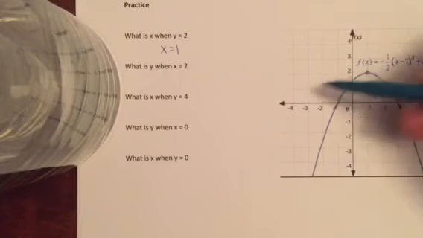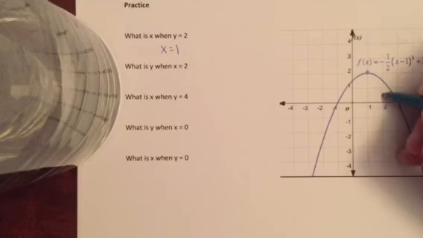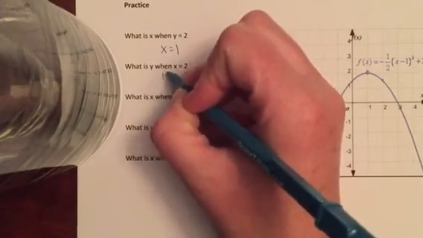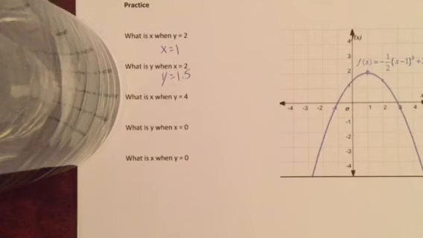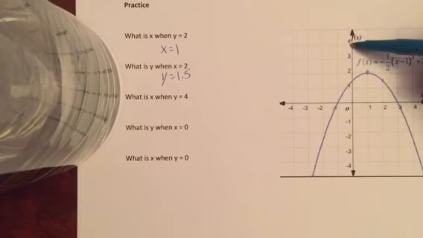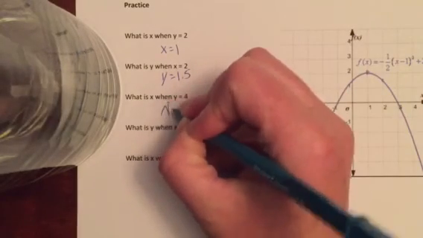What is y when x is 2? So I go to where x is 2. Looks like y is, we're going to approximate about 1.5. What is x when y is 4? I go to where y is 4. That graph never hits it, so that's where it is, no solution.